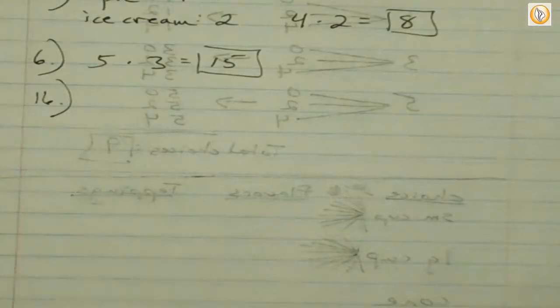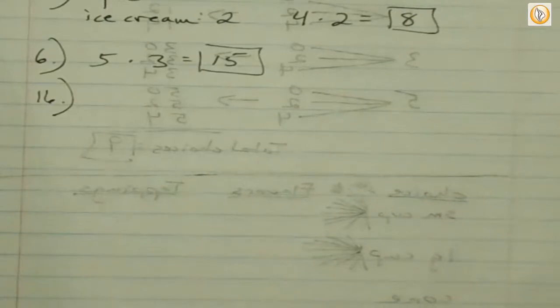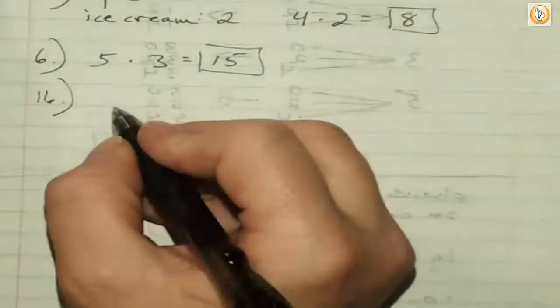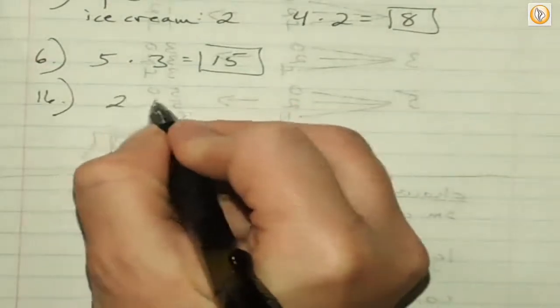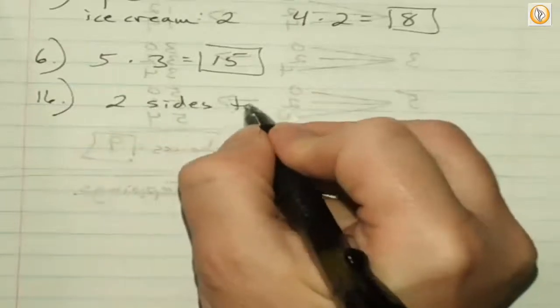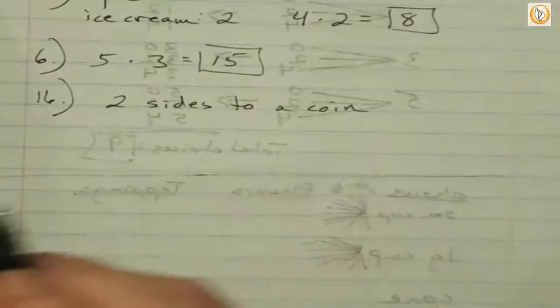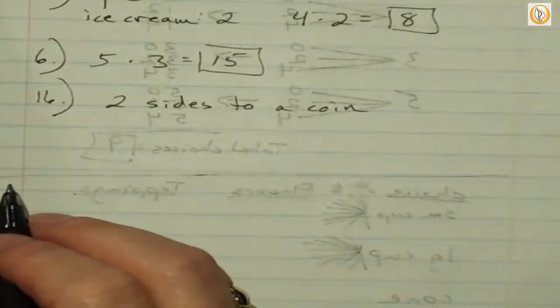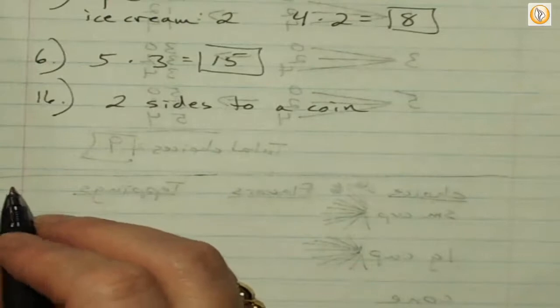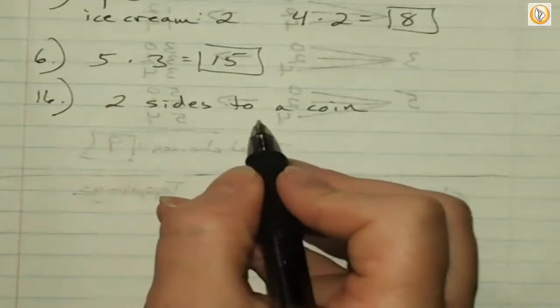We're moving it up a notch. All right, looking at it, it says flip a coin 3 times in succession. Flip a coin 3 times in succession. Well, it's like a 50% chance. No. How many sides are there to a coin? 2. So 2 sides to a coin. How many times are you flipping it? 3. So this is going to be different.